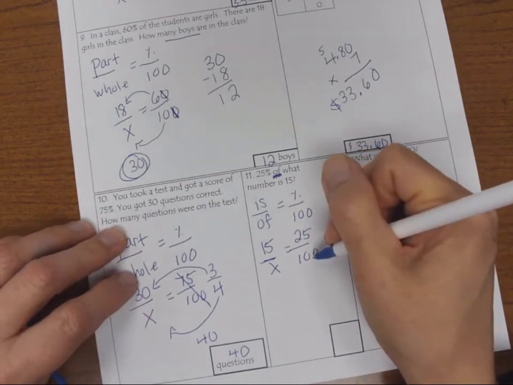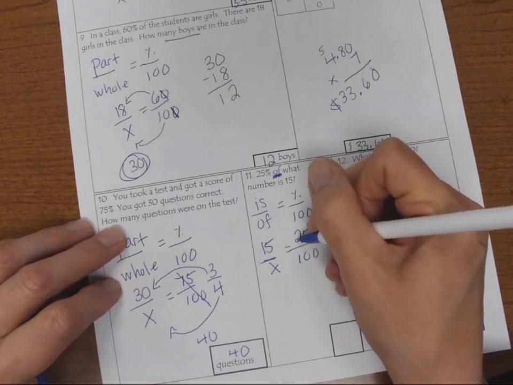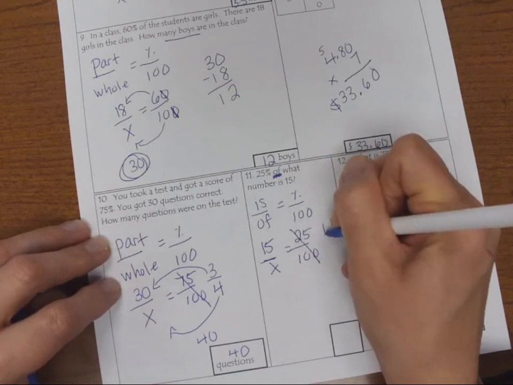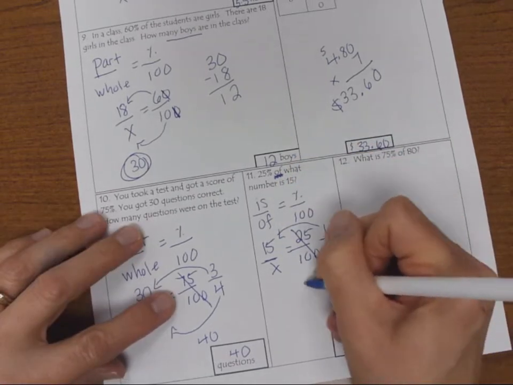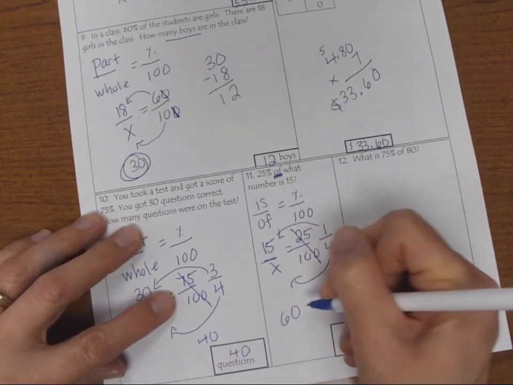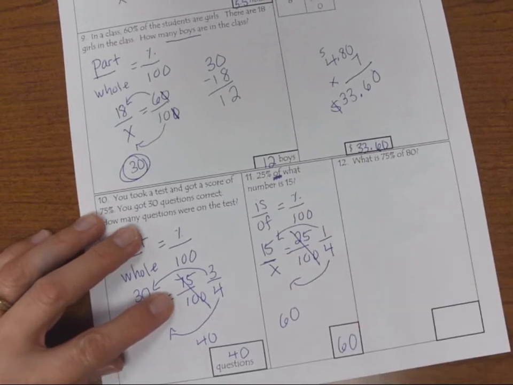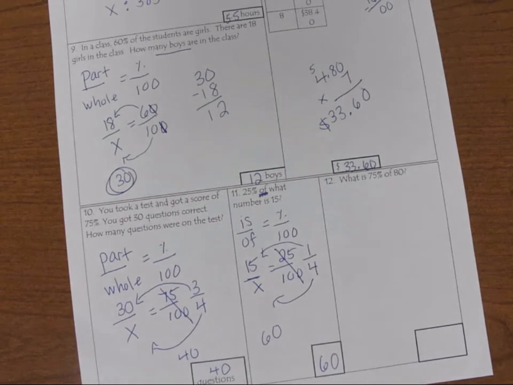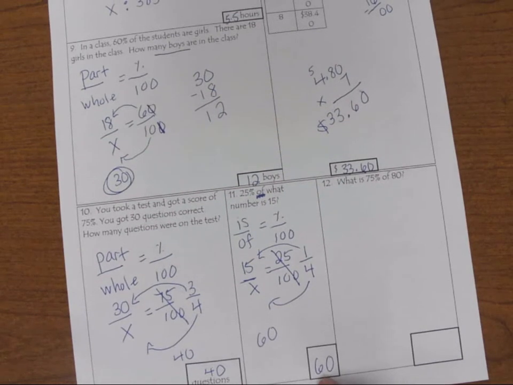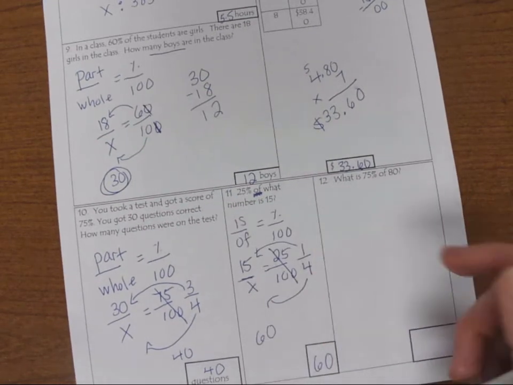So once again, we can simplify this fraction to make it easier. Think of quarters. 25 cents is 1 quarter. A dollar is 4 quarters. How do I get from 1 to 15? Well, I times by 15. If I go 4 times 15, I get 60. 60 is our number. So let's see if that makes sense. 25% of 60 is 15. Yeah, 25%, that's only a fourth of 60. If you cut this in half and half again, you get 15.